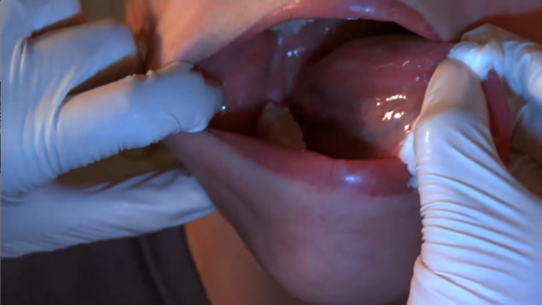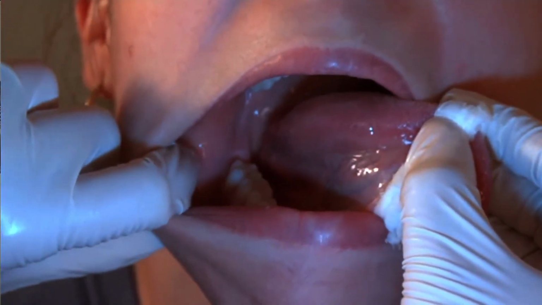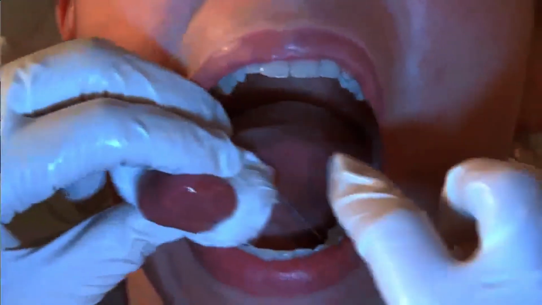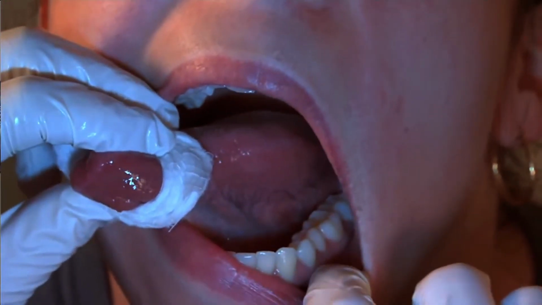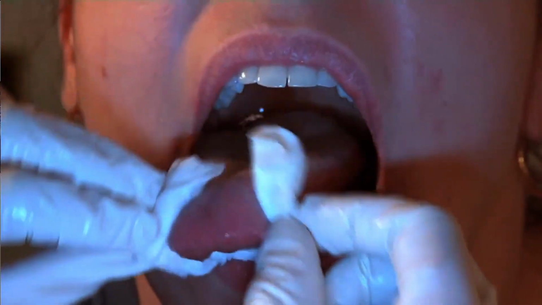of the tongue, the base of the tongue, where it meets the floor of the mouth. This is the most likely place for patients to develop cancer. And unfortunately, because of the location, they tend to be diagnosed at very late stages. Thank you very much, and this is the proper way to conduct a head and neck exam.